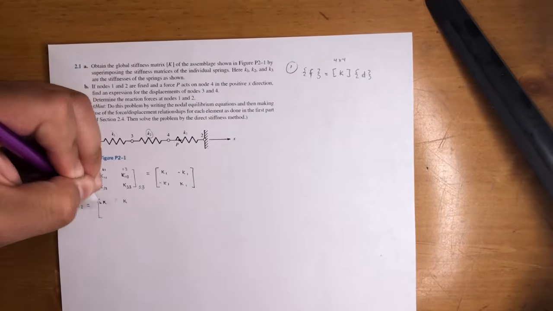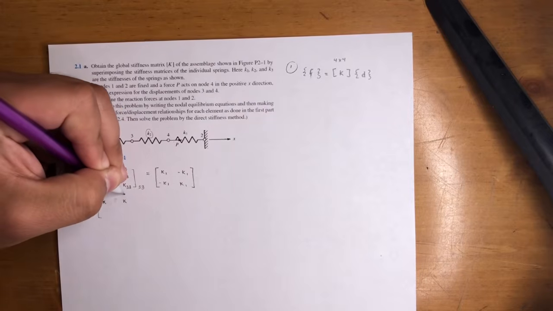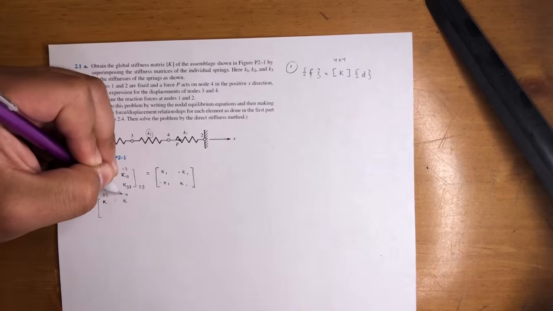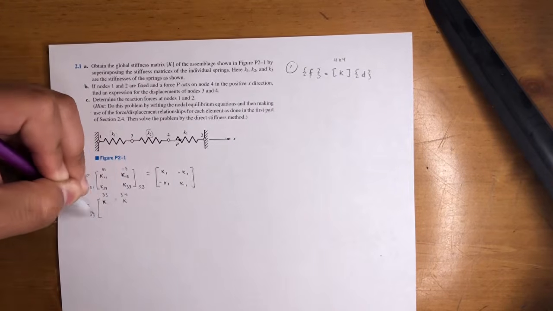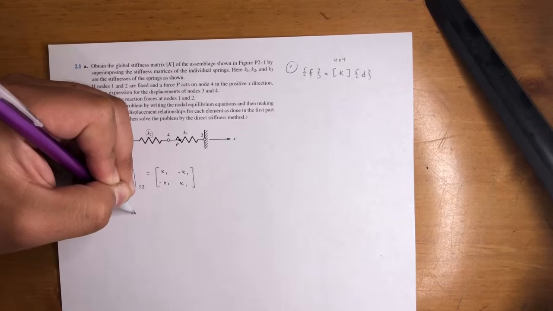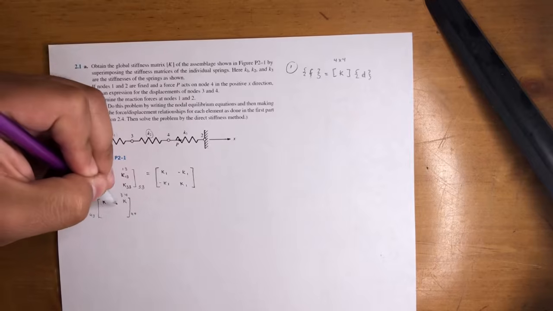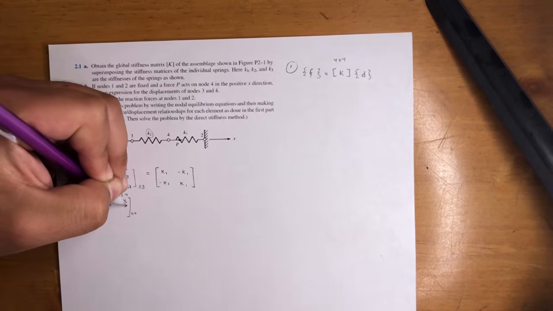So it's K, and it's 3 and 4. 2 nodes, right? So this is 3, 3, this is gonna be 3, 4, this is gonna be 4, 3, and this is gonna be 4, 4. I hope this makes sense, but so this is K3, 3, K3, 4.